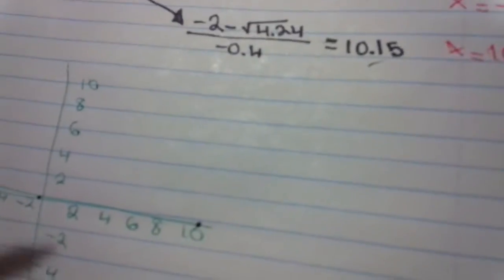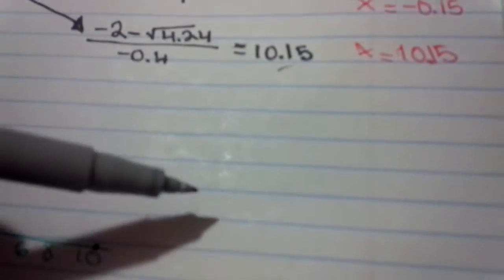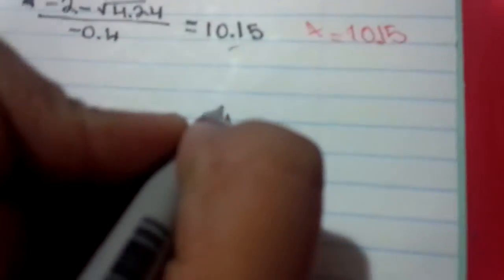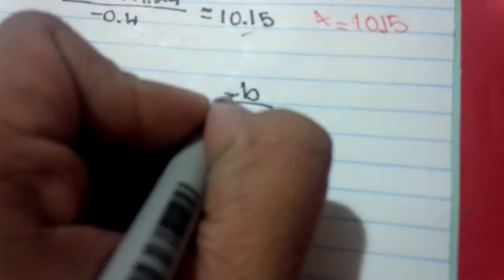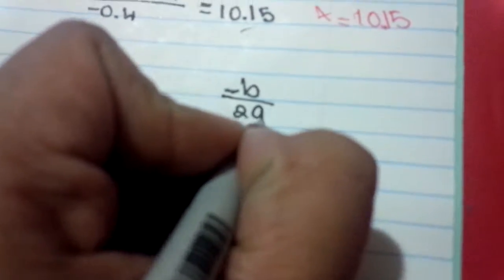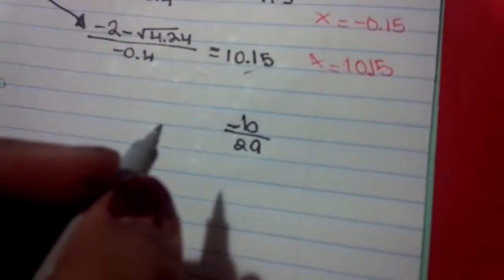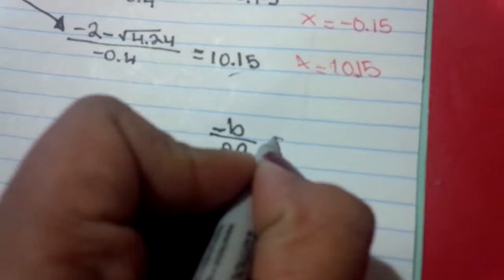Last time we learned r plus s divided by 2 gives us the AOS. This time we're going to use another formula. We're going to be using -b divided by 2a. So that's our formula. And now we're going to substitute it.